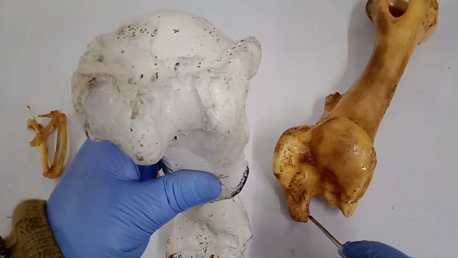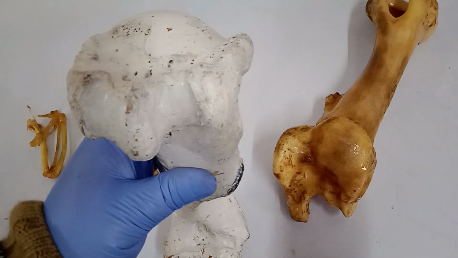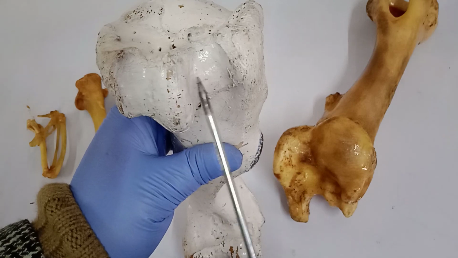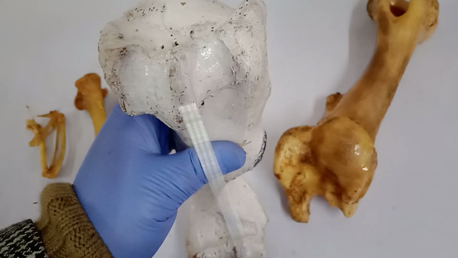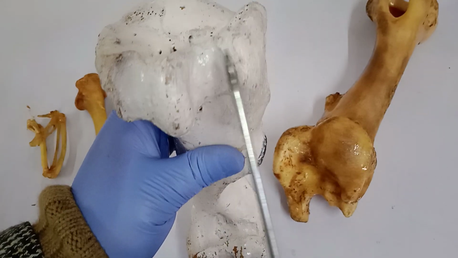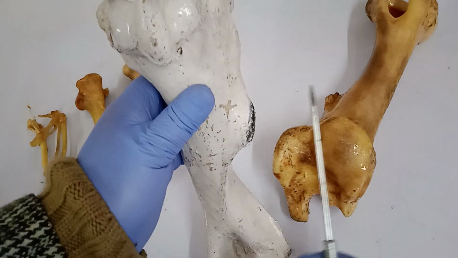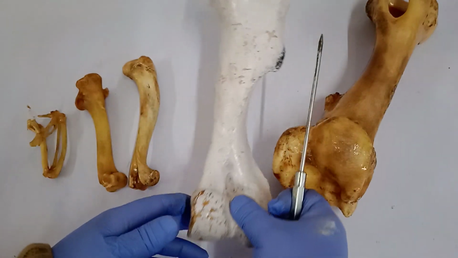And here the summit overhangs the bicipital groove, but here the bicipital groove is itself divided by this ridge into two parts. So from here to here it is a bicipital groove divided by this ridge, and the summit doesn't come over the bicipital groove. So these are some of the differences in case of horse.